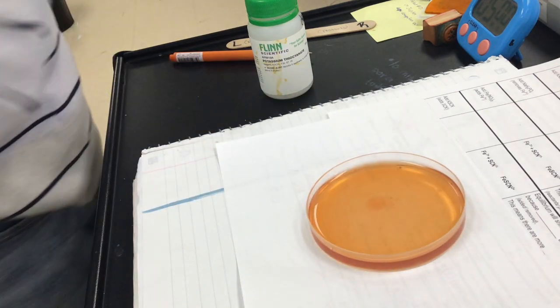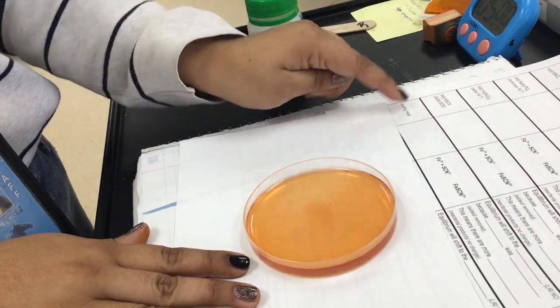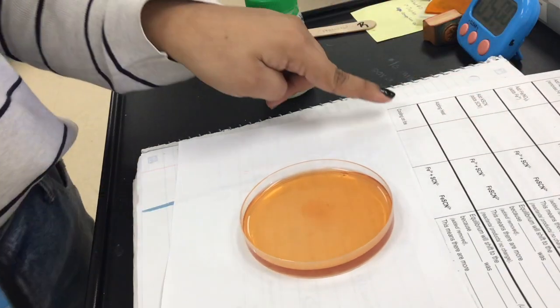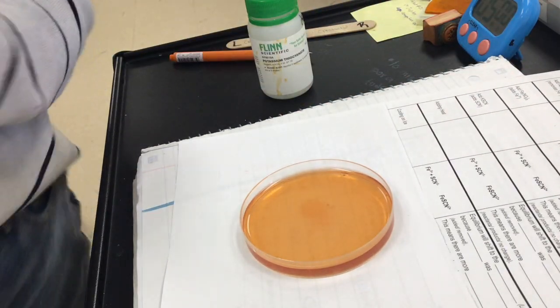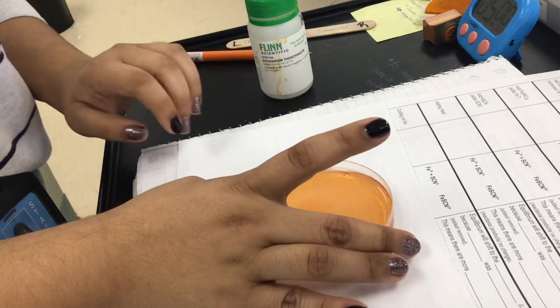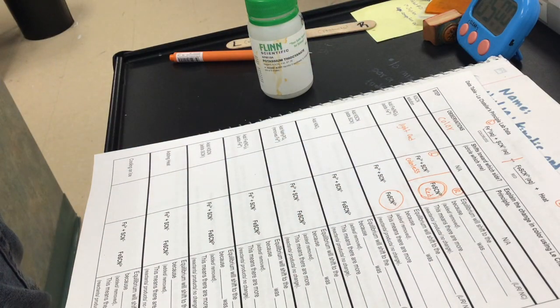Okay, and we end up with this color. And now I'm gonna put it either adding heat in my boiling water right there or cooling it in ice. I need to go grab the ice. But before I do that, I want us to fill out these boxes together.